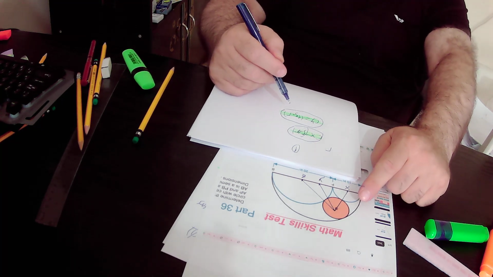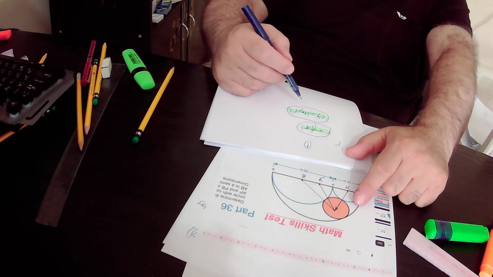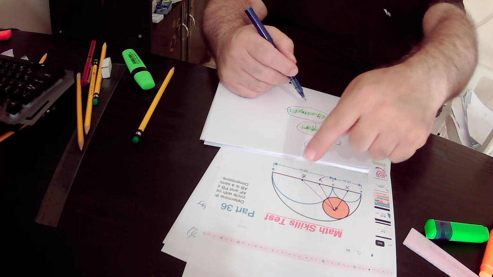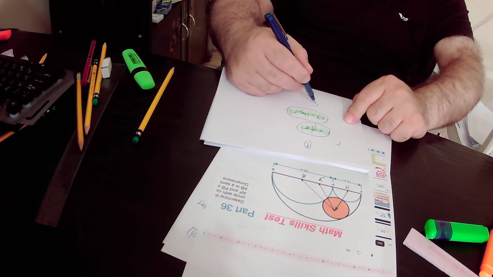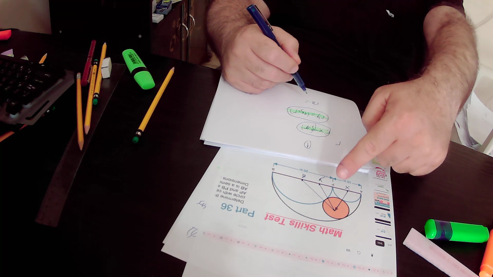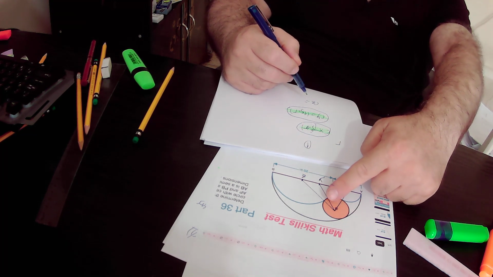And what is the distance between the center of the orange circle and the center of this semicircle? That is to say, line segment CZ. Here, those two circles, the orange circle and this semicircle, have an external notch between them at this point.